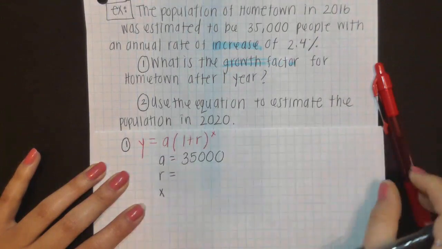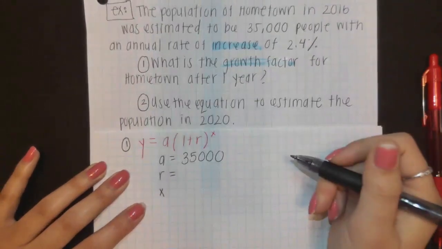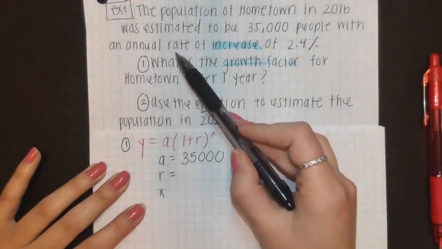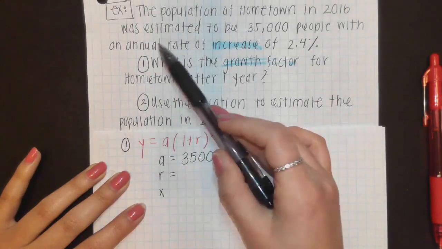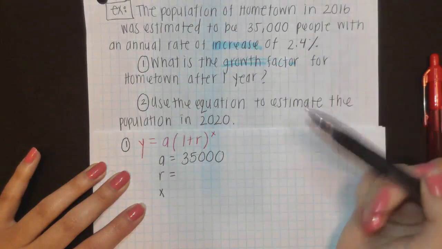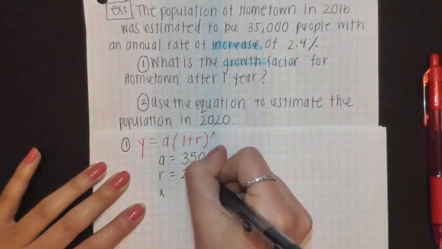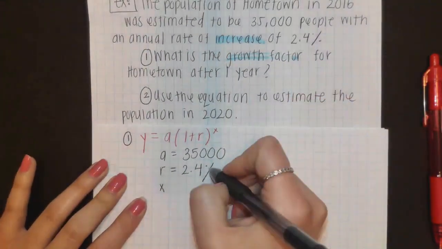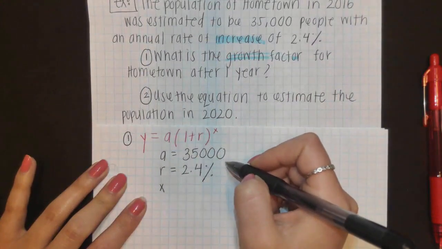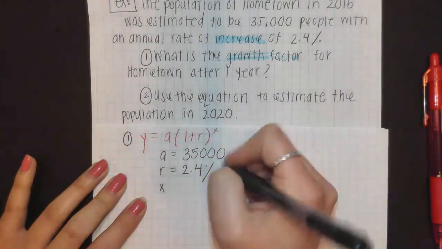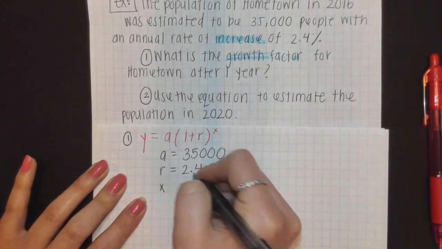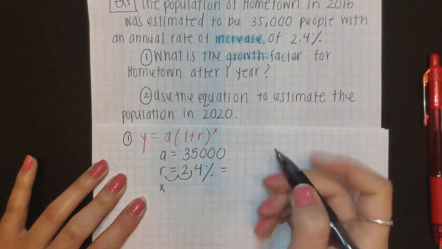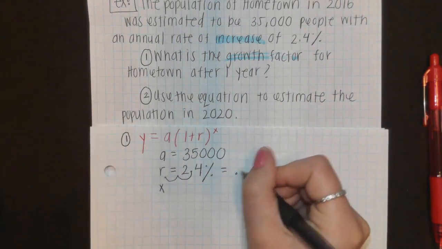My r value, if you go back to the top of your notes, r represents your growth rate. So here, this population is growing at an annual rate. Remember, annual means every year, at an annual rate of increase of 2.4%. So my growth rate is 2.4%. And as I said earlier, those percents, before you can substitute them into your formulas or your equations, you have to convert these percentages into decimals. So 2.4% as a decimal, remember you take your decimal point and you move it twice over. So that's how you convert a percentage to a decimal.